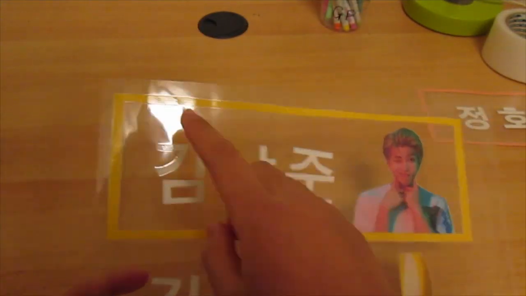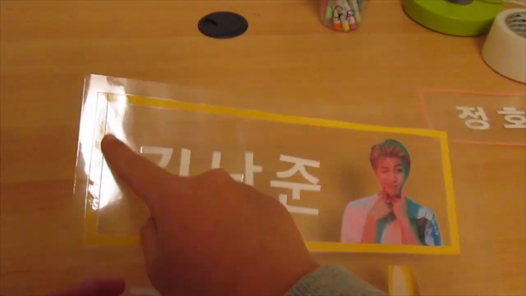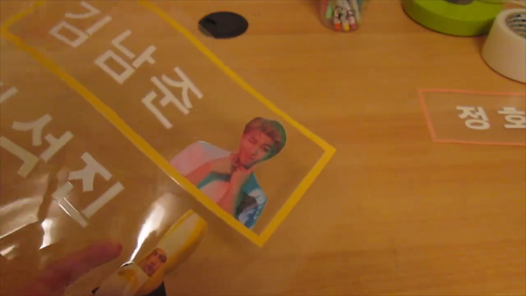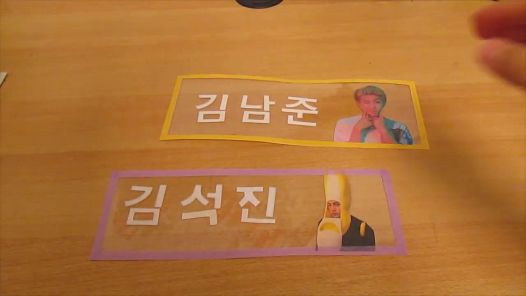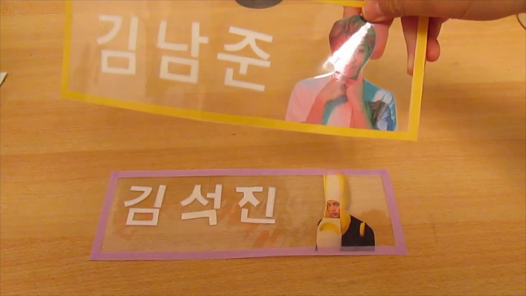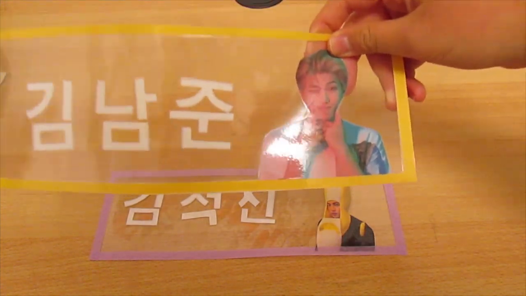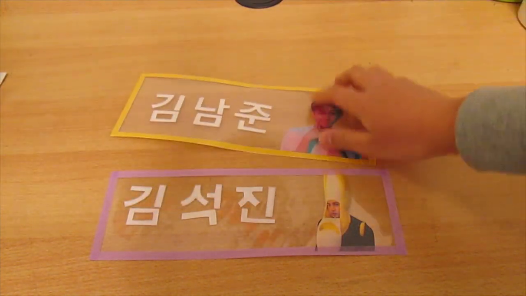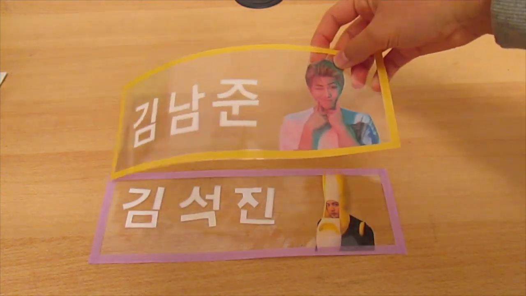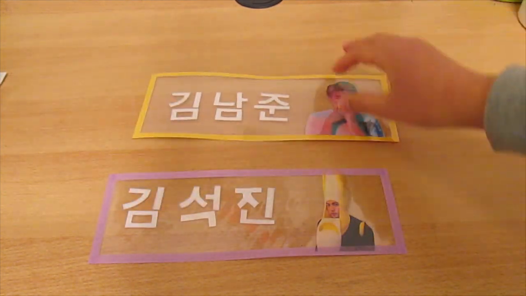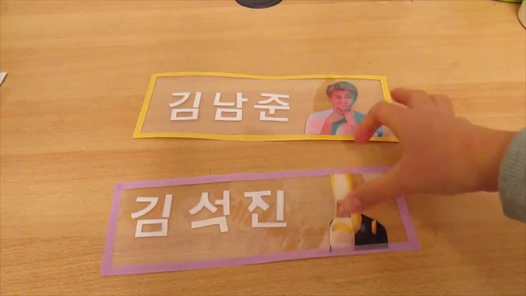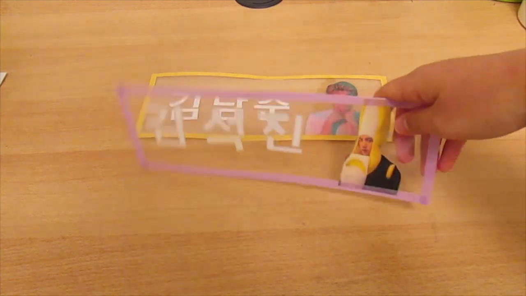Now we're going to cut along the borders once again using your scissors. So this is the final product. Namjoon turned out the way it was supposed to be from the start. I think it's good but not perfect. And Jin, I am so sorry.